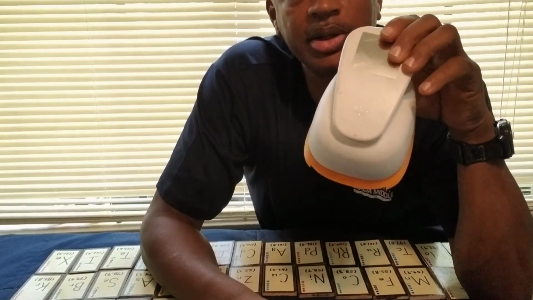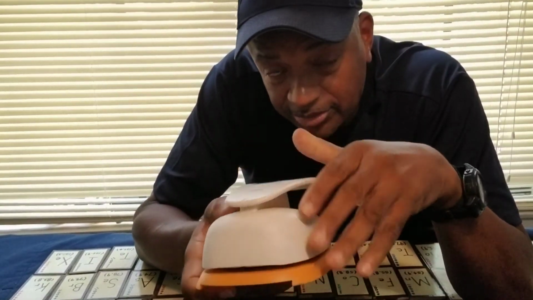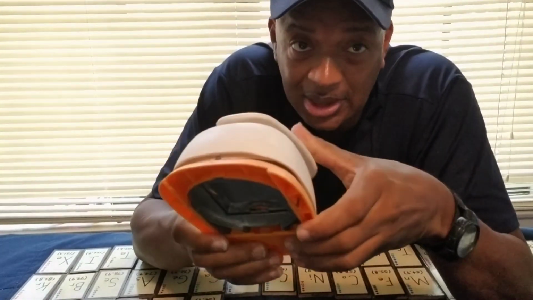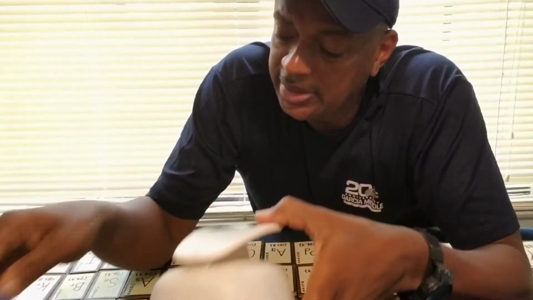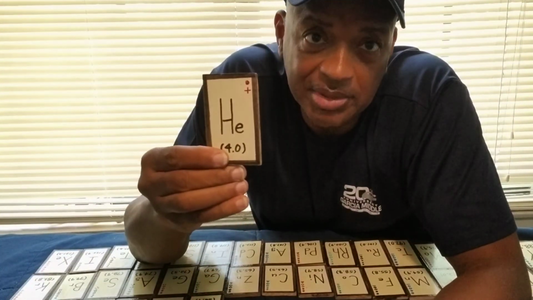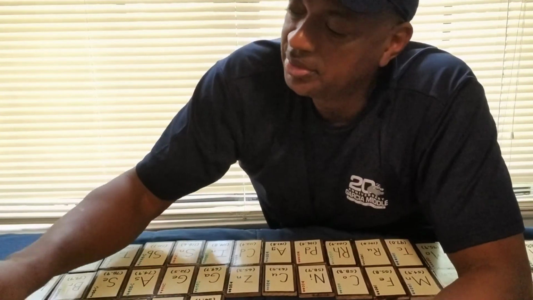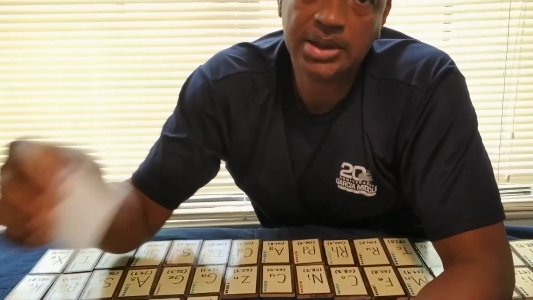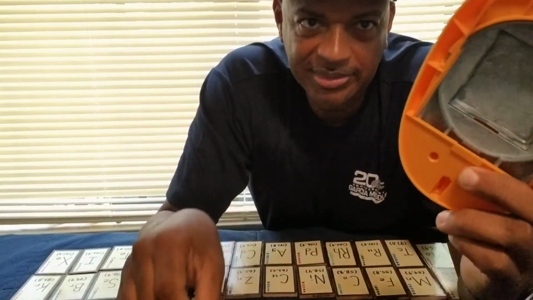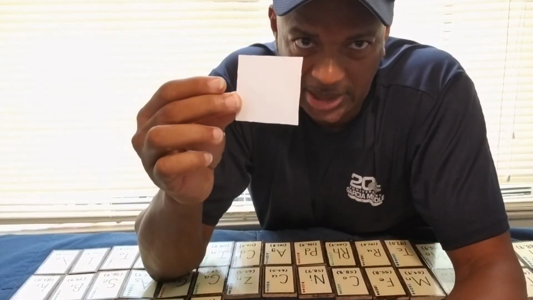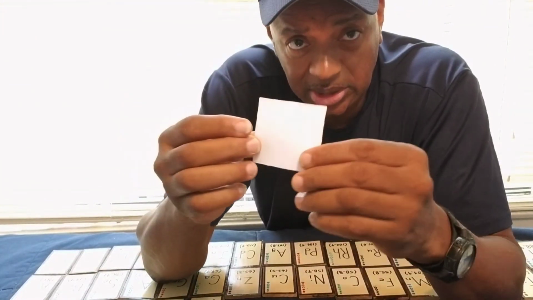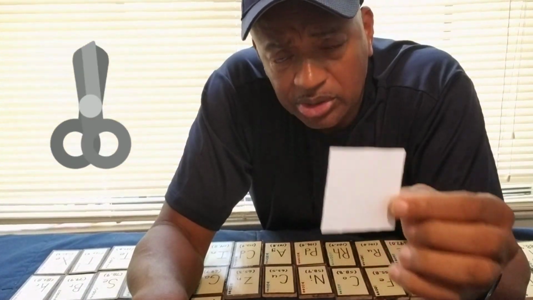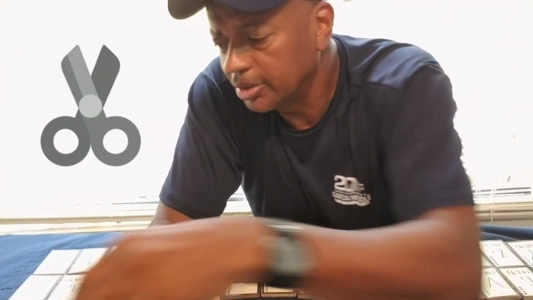You can use one of these devices that you can find in almost every craft store in America. These are paper cutters. Your element squares do not have to be rectangular. You can cut them into squares. This device is used to cut paper into squares. You don't have to use the soft copy paper. You can also use cardstock.